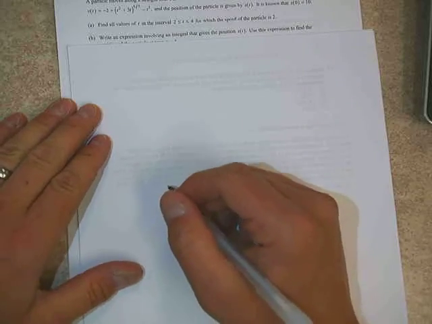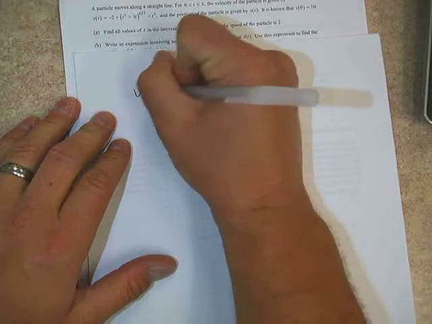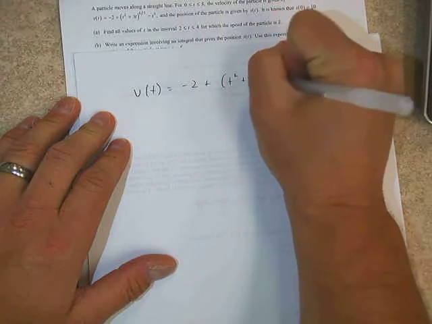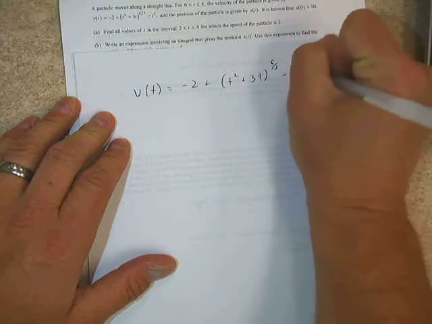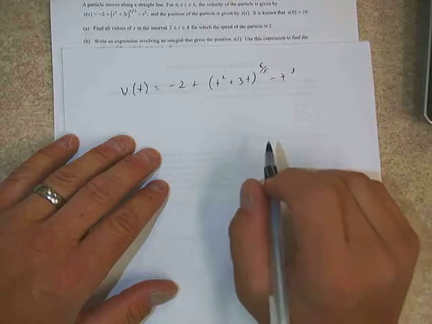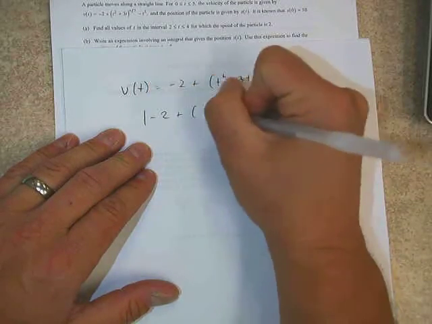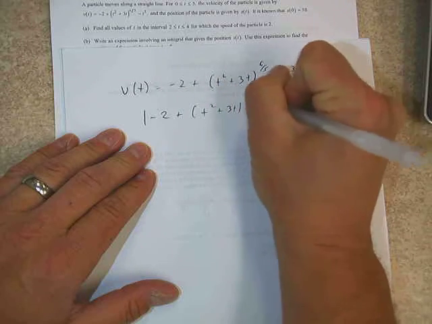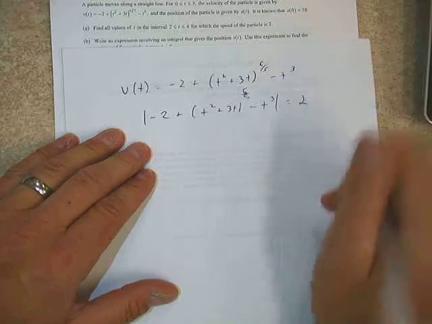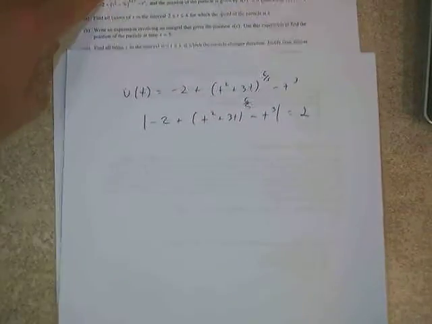All right, the next one says a particle moves along a straight line, with a velocity curve given. It says the position is S, and we know the initial position. In part A it says find all the values on the interval 2 to 4 for which the speed of the particle is 2. So we want the speed of the particle to be 2, knowing that our velocity curve is -2 plus t squared plus 3t to the 6/5 minus t cubed. And once again, we want the speed to be equal to 2.